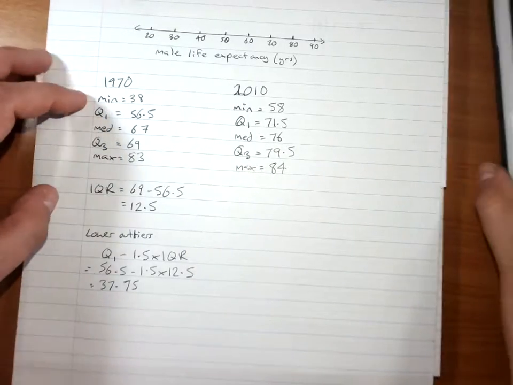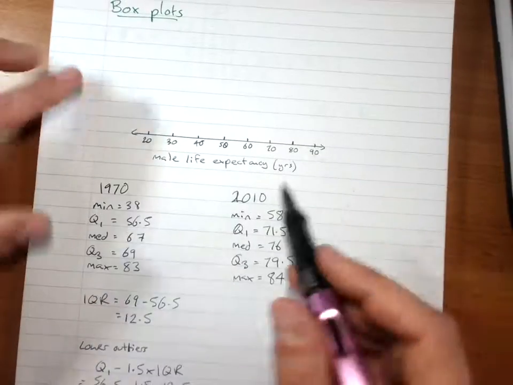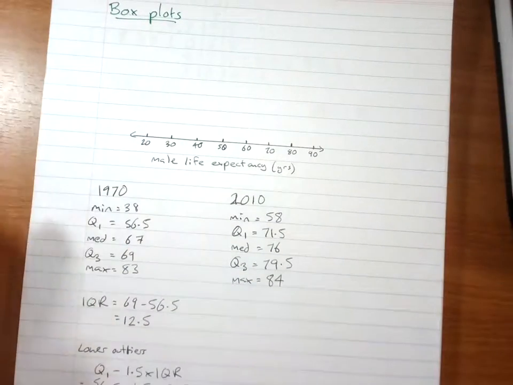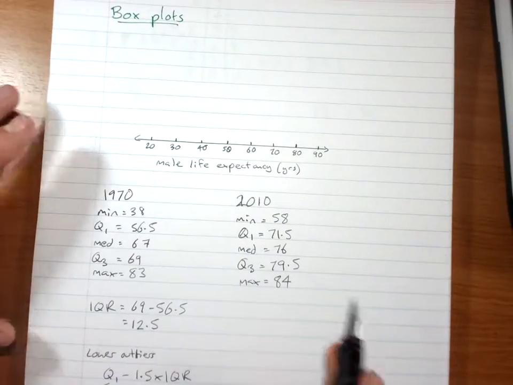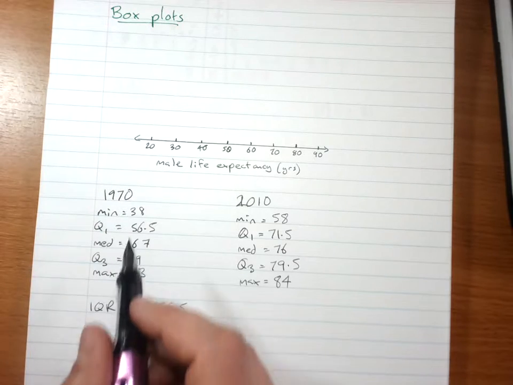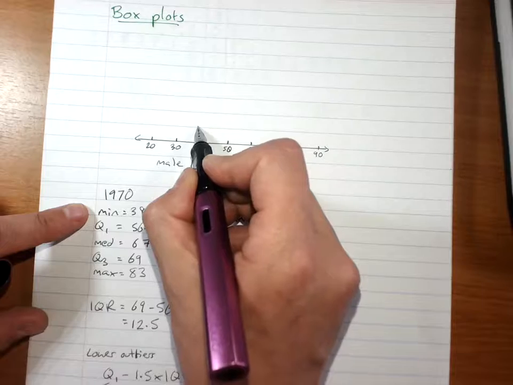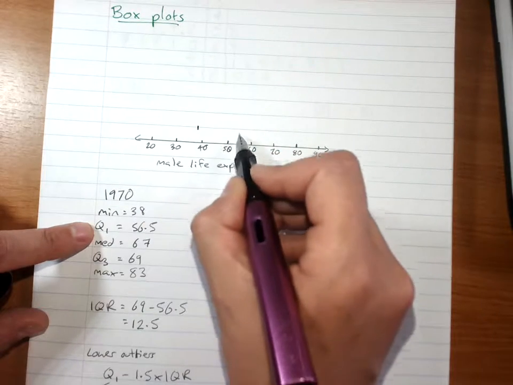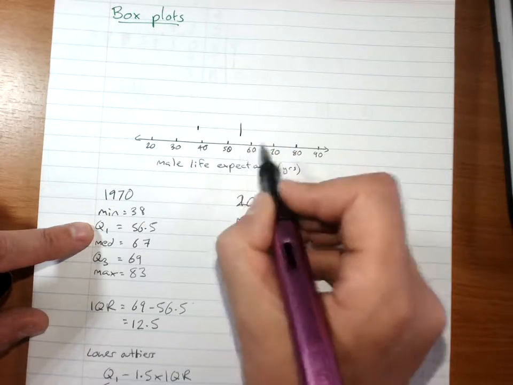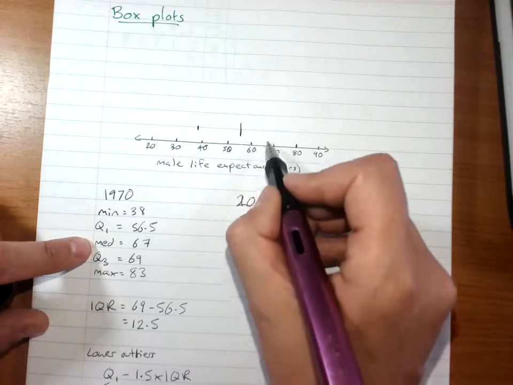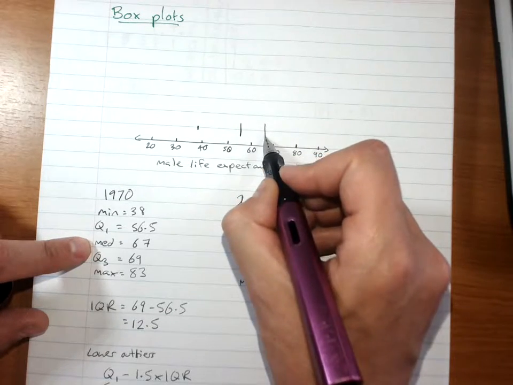So now that we have both our 5-figure summaries, one on top of the other, you make 2 box plots, ideally with a ruler. My minimum of 38, Q1, 56.5. Now you'll see we have to be a little bit approximate about where we are.